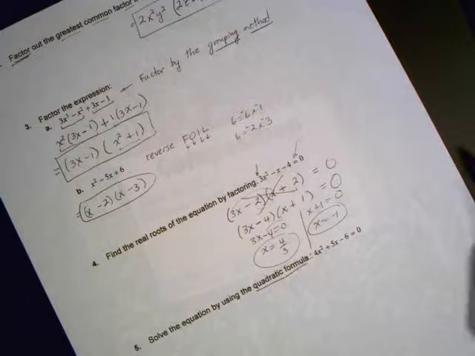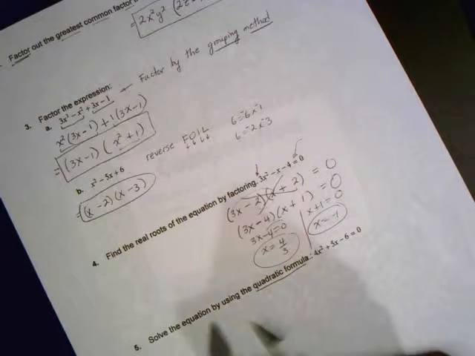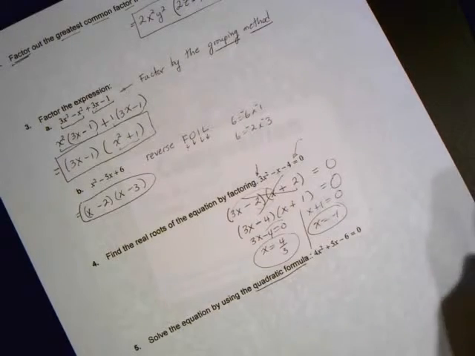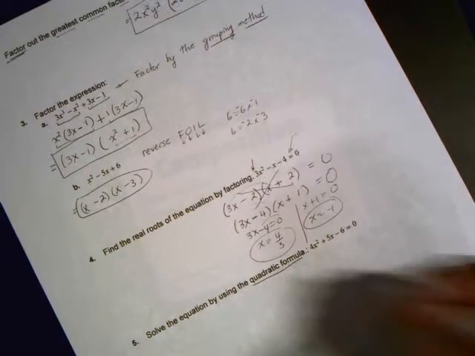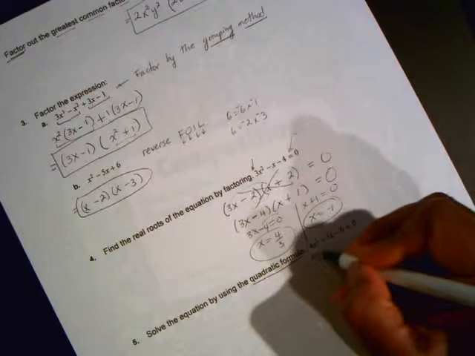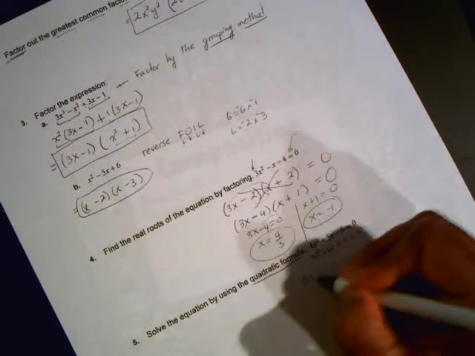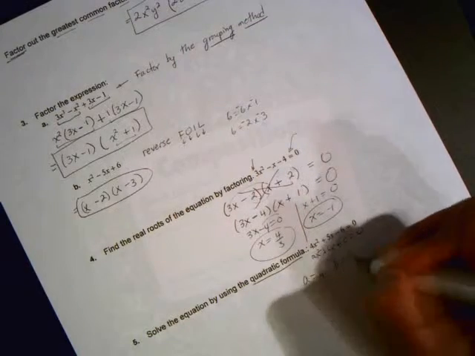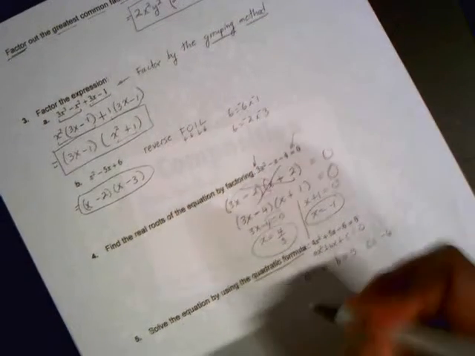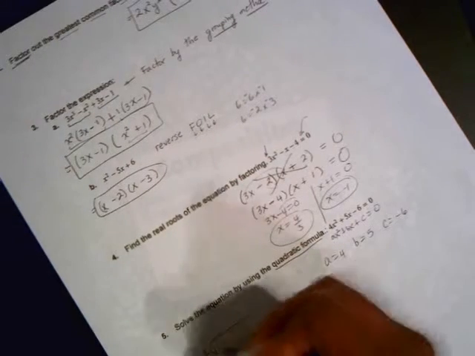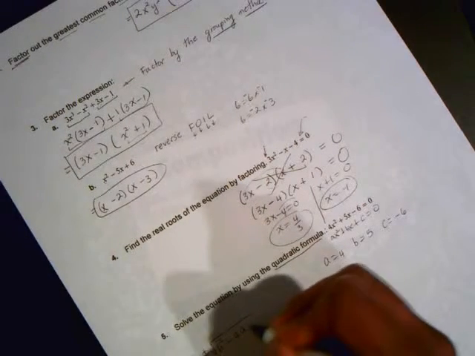So here, the last question, we're solving by using the quadratic formula. And all that you're doing here is comparing this with ax squared plus bx plus c equals 0. So a is 4, b is 5, and c is negative 6. The formula is x is equal to negative b plus or minus square root of b squared minus 4ac all over 2a.